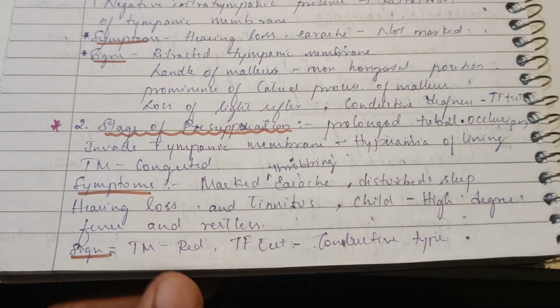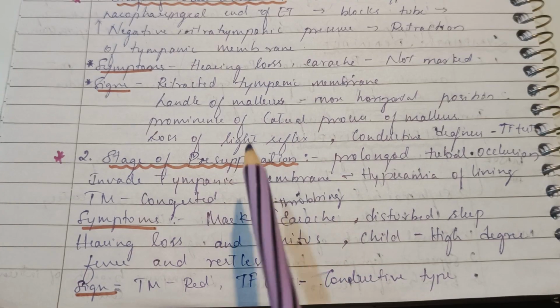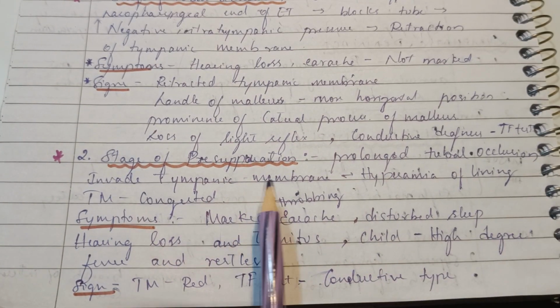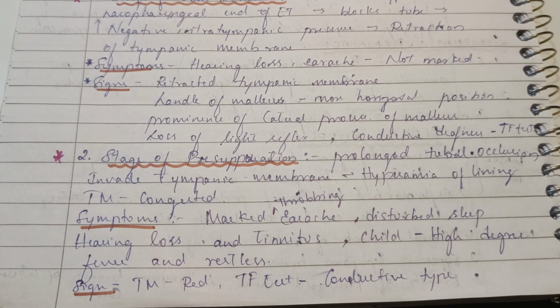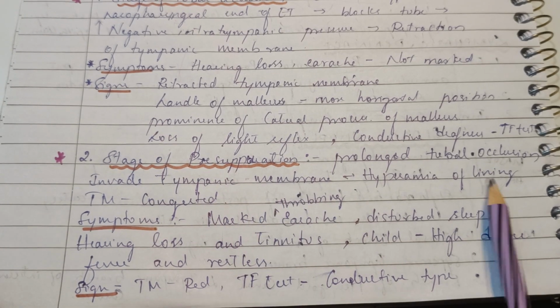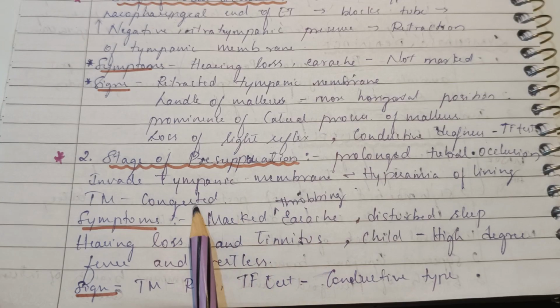So coming to the second stage, that is the stage of pre-suppuration. So what happens in pre-suppuration? Prolonged tubal occlusion invades the tympanic membrane, and there is hyperemia of the lining of the tympanic membrane. So there was prolonged tubal occlusion, the tympanic membrane was retracted, and since it is prolonged, there will be hyperemia of the lining of the tympanic membrane. So the tympanic membrane lining is congested now.